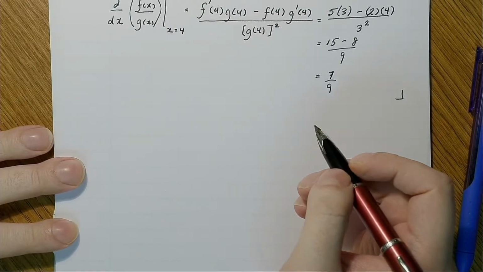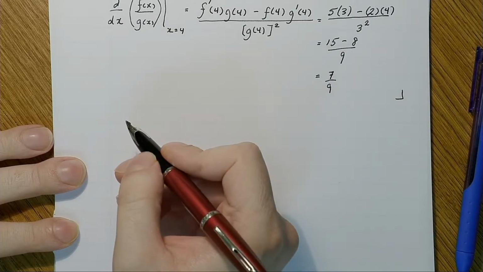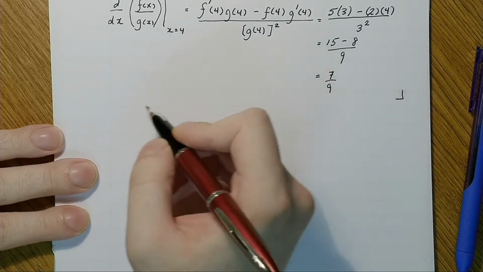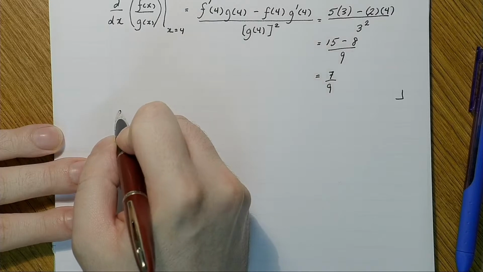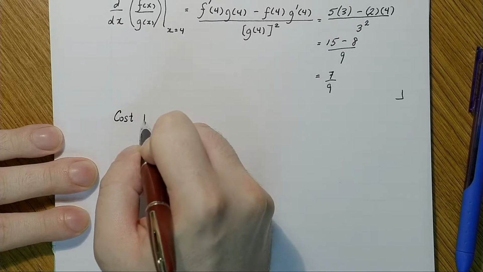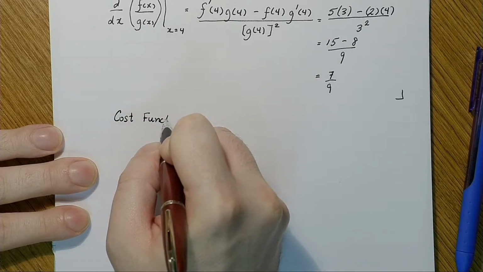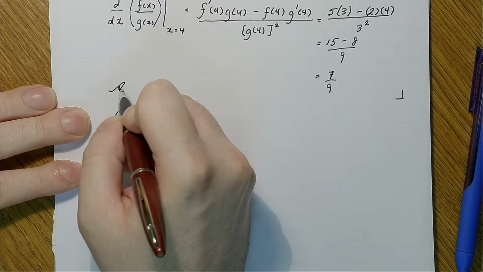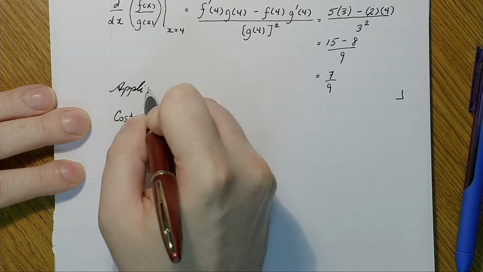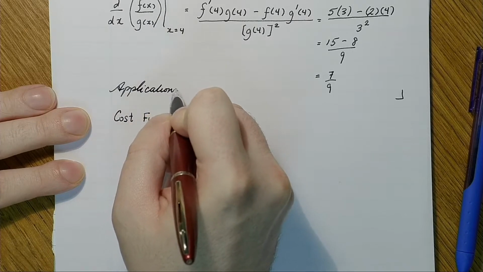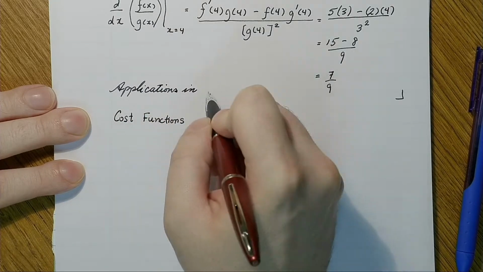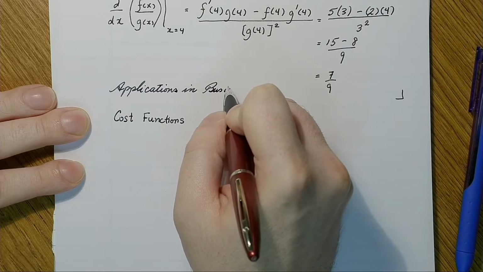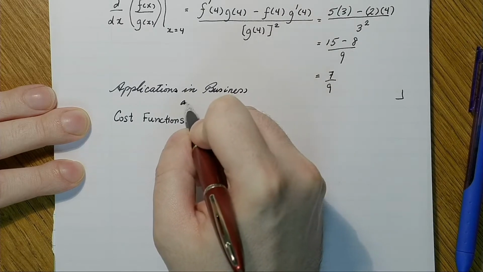So let's do some applications in economics and business. So let's talk about cost functions. I should maybe give it a little title. So we're doing applications in business and econ.